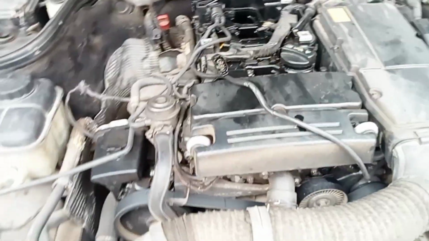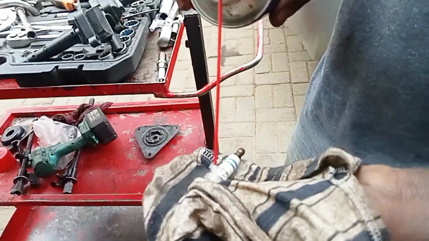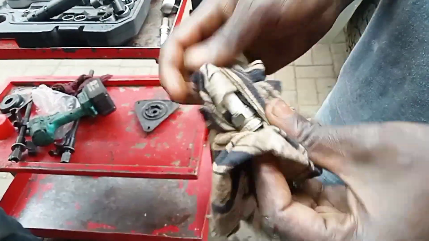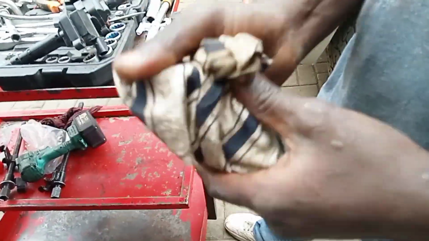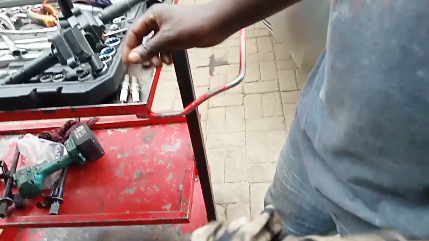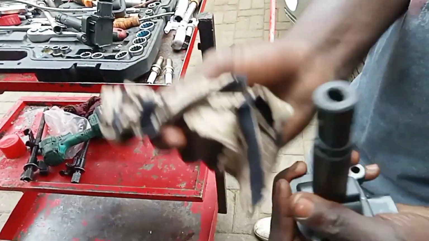So all of those plugs have oil deposit. See, that oil deposit can cause a misfire. So I'm going to do what we call the first aid. I'm going to clean all spark plugs with dry cleaner and all the ignition coils to make sure they are dry. Solving this problem permanently is to change the top cover gasket.